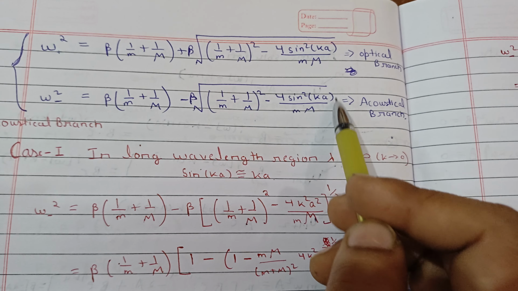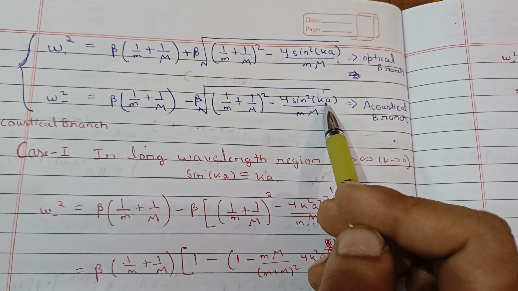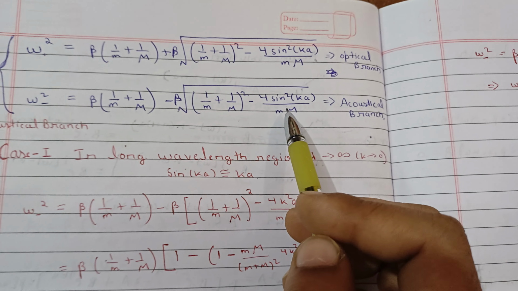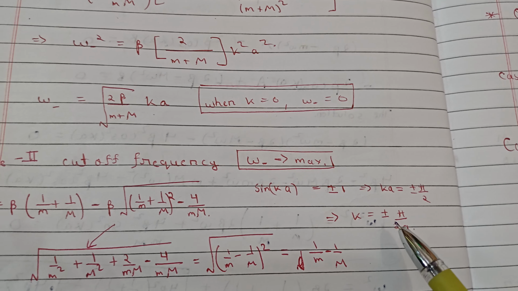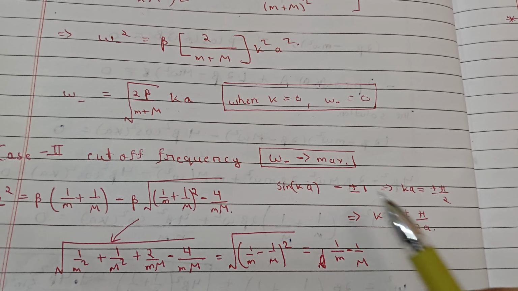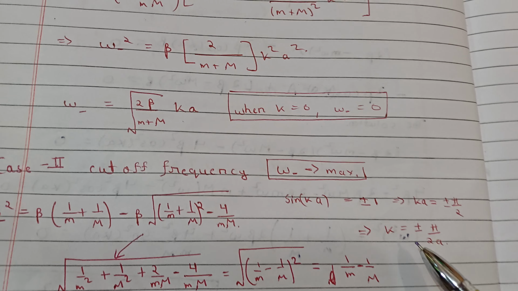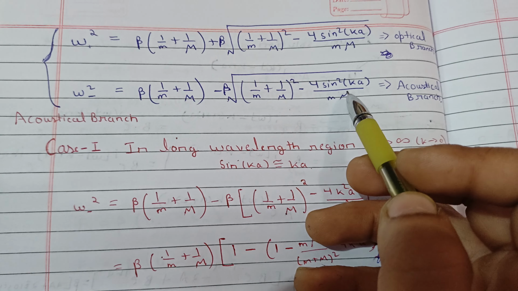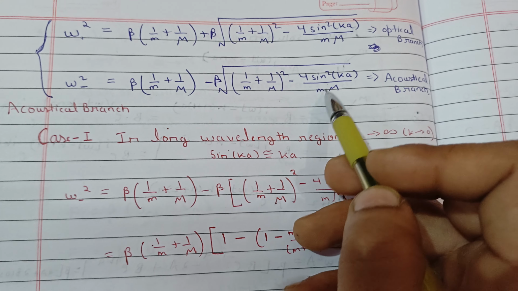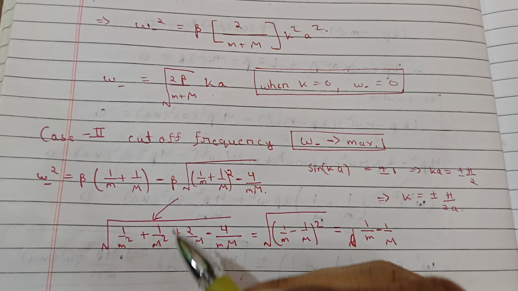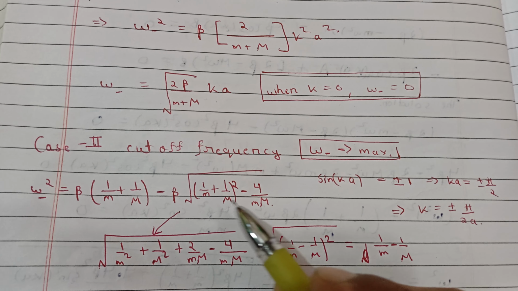So how can we maximize this? Just sin ka should be plus minus 1, only then it can be maximized. So it can be 1 only when k equals plus minus pi by 2a. So that's how we can maximize, and the maximum value will give us 1 here, then 4 by Mm. So the equation can be written in this form.